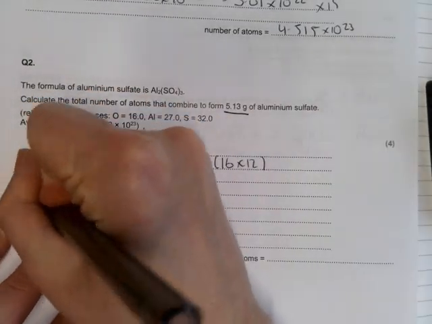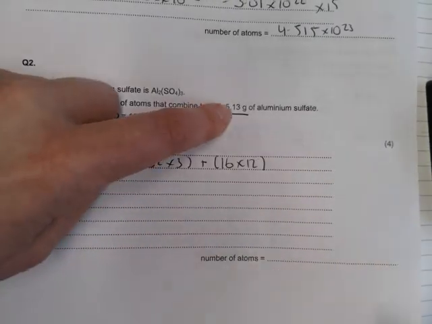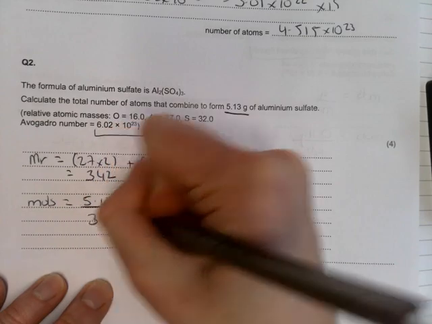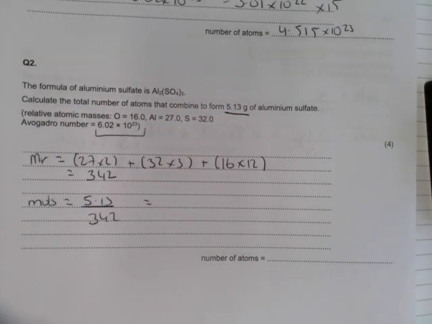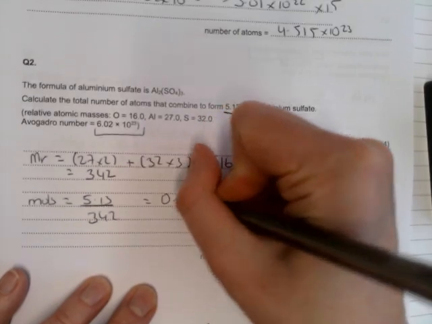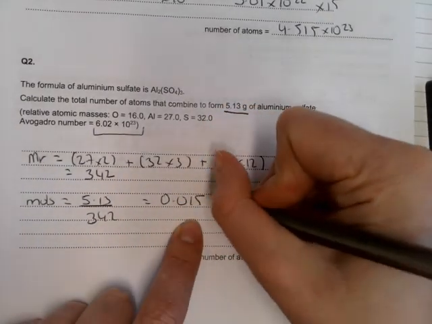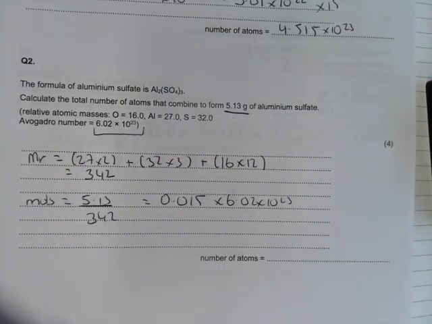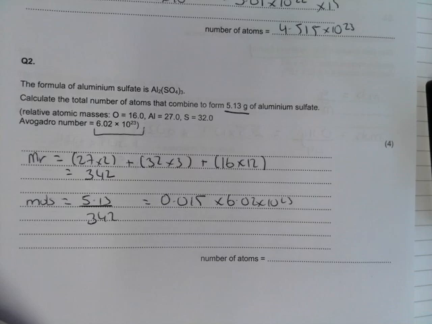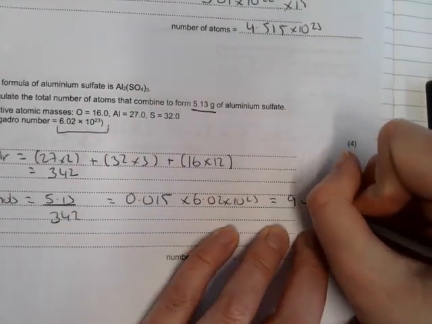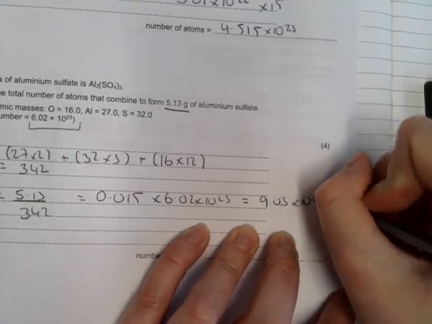And to work out my moles, it's going to be the mass in grams, 5.13, divided by the Mr, which is 342. 5.13 divided by 342 is 0.015. Now that I know moles, I times it by my Avogadro's constant. And again, doing this gets you to 3 marks. And if you made a mistake on your Mr, you'd still get 2. But I make it as far as here.